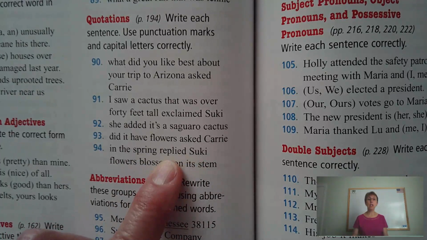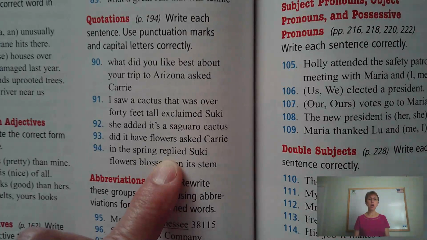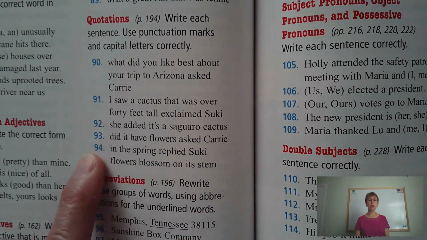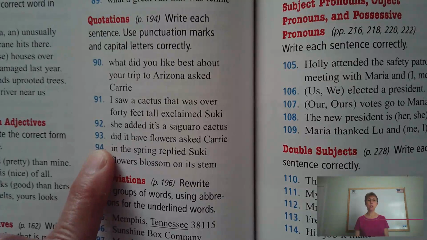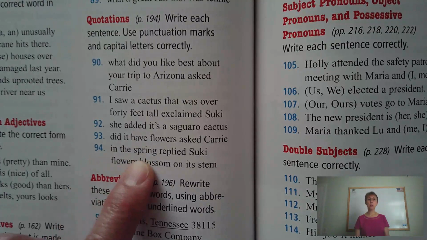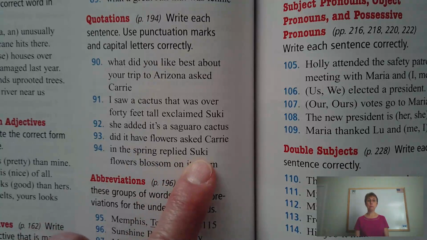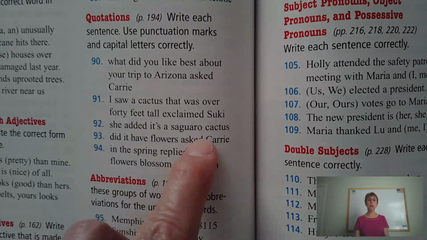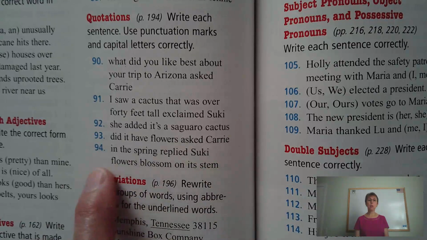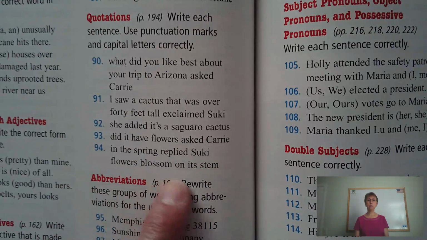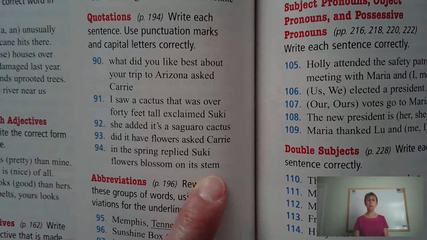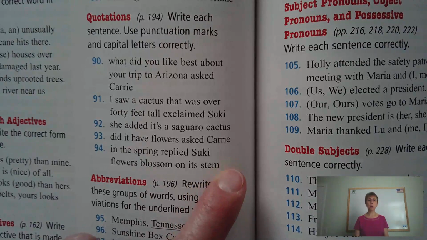Replied means she said this, so we use quotation marks around what she said. We put quotation marks in front of "in," the spring, comma, quotation marks, replied Suki, comma, quotation marks, flowers blossom on its stem, period, quotation marks.